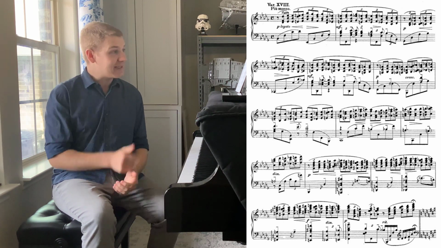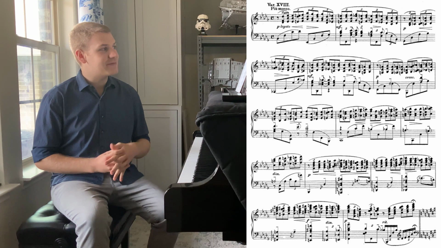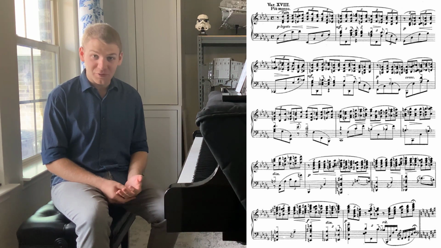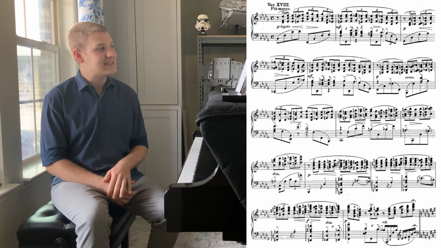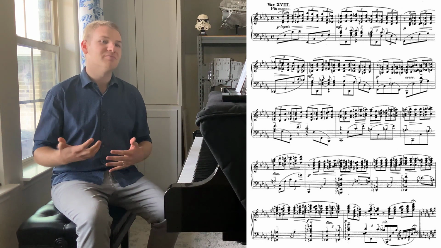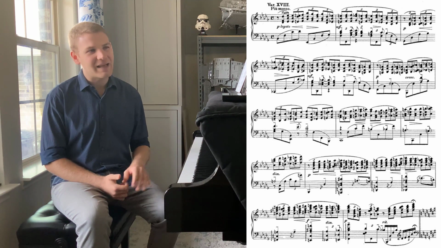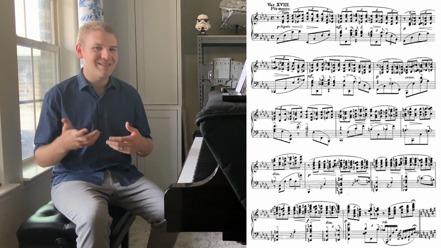Hi everyone! Today we're talking about variation number 18 of Rachmaninoff's Chopin variations. Like I said at the very end of yesterday's video, variation 17 and variation 18 are both in the key of B flat minor. Now, Rachmaninoff is going to move away from this dark and dreary sound that he made in variation 17 through that funeral march. And instead in variation 18, it's going to be a little bit more lively and still dark and dramatic, but it just is a different feeling.